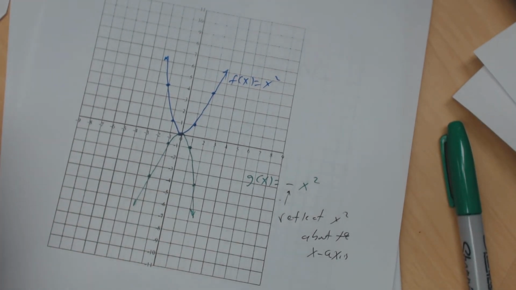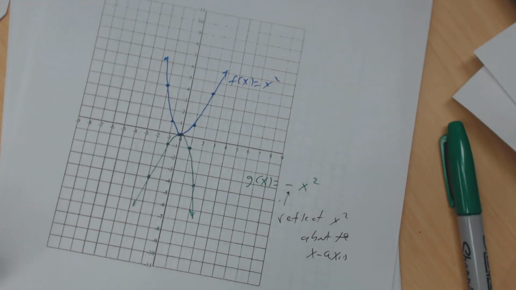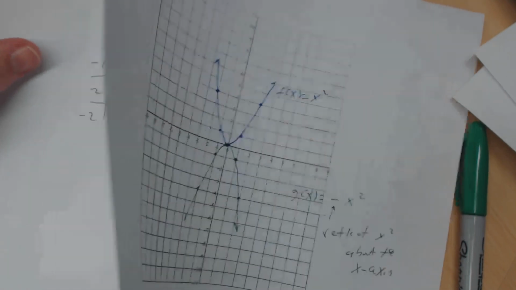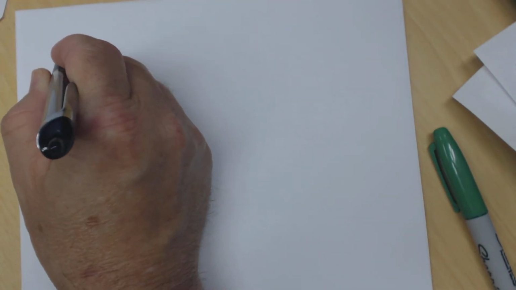Okay, now, let's talk about this. Use the graph, this will be number 4, I guess.